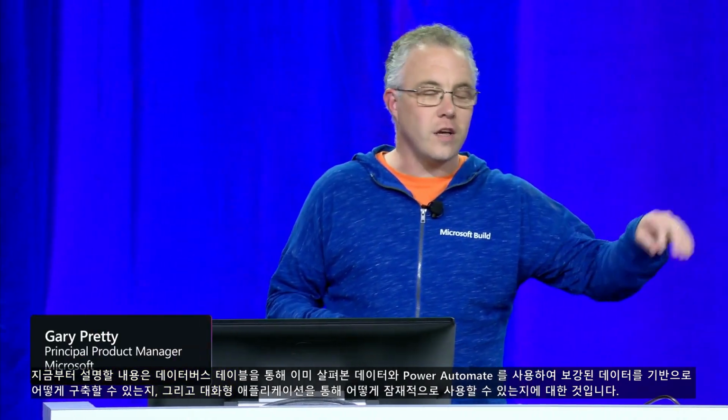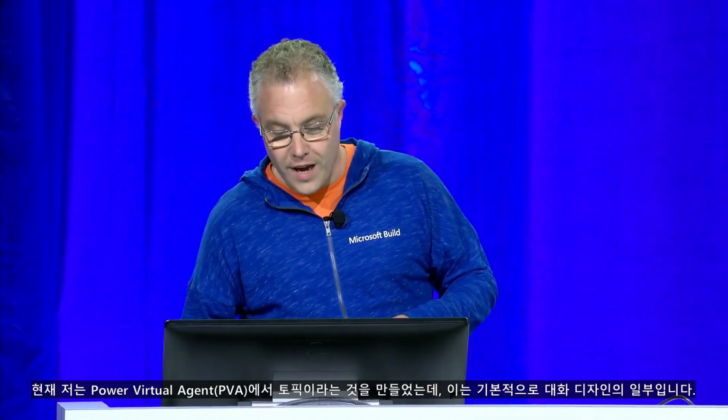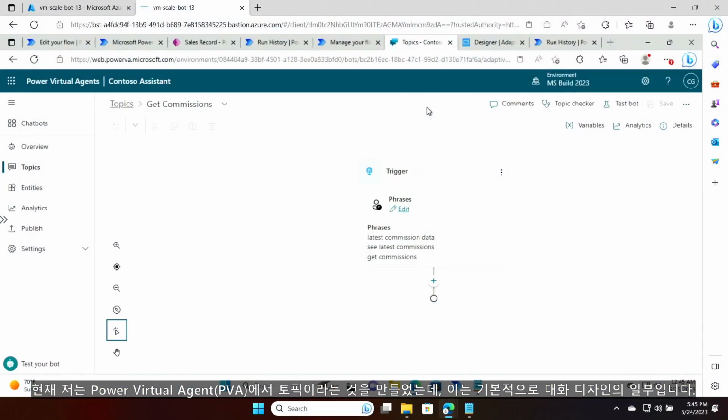Okay, folks. So what I'm going to talk about now is how we can build on what we've seen already with the Dataverse table and the data that's been augmented using Power Automate, and how we can potentially make it available through a conversational application. So right now, I'm in Power Virtual Agents, and I've created what's called a topic, which is essentially a piece of your conversation design. I've added some trigger phrases as well, which let us understand the intent of the user if they want to get access, maybe to the latest commission data.